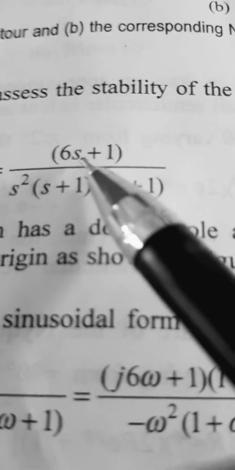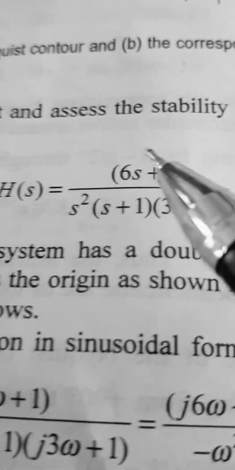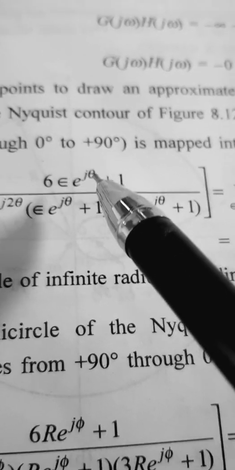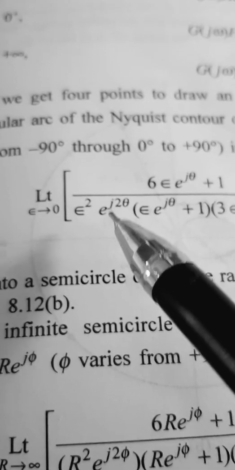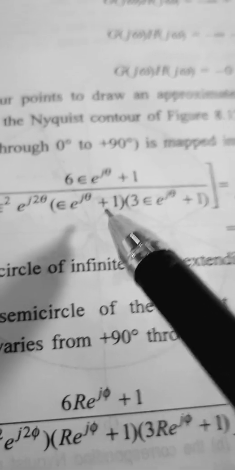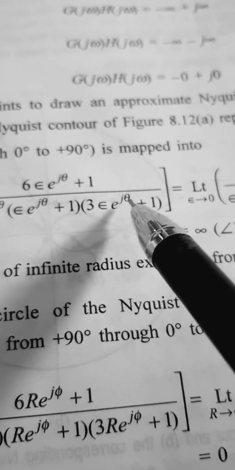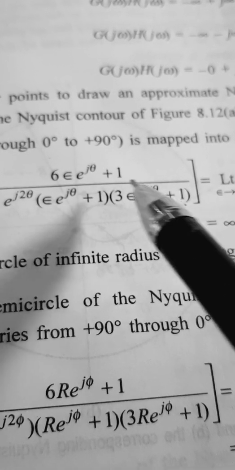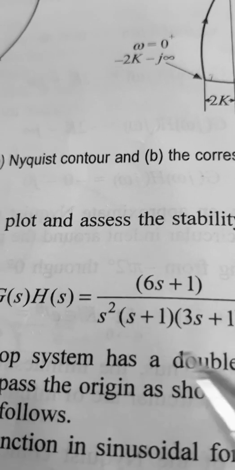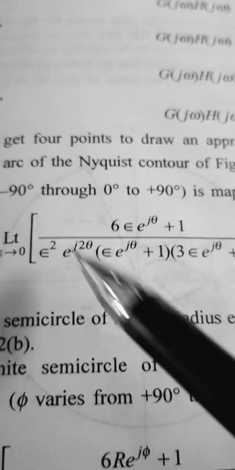So what you have to do, in your expression, wherever there is s, you have to substitute epsilon e to the power of j theta and take the limit epsilon tending to 0. So you are getting an expression like this: limit epsilon tending to 0, (6 epsilon e^{j theta} + 1)(epsilon^2 e^{j2 theta} ...) wherever s you should replace by epsilon e to the power of j theta in your open loop transfer function. So we got an expression like this.